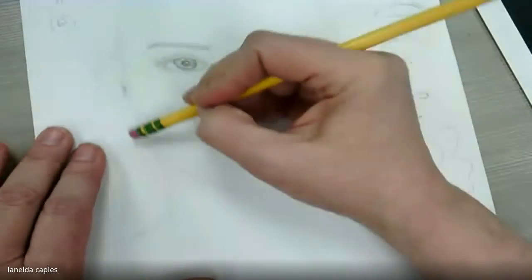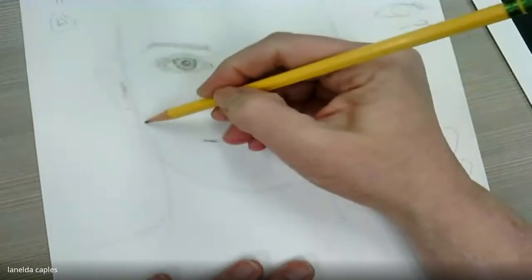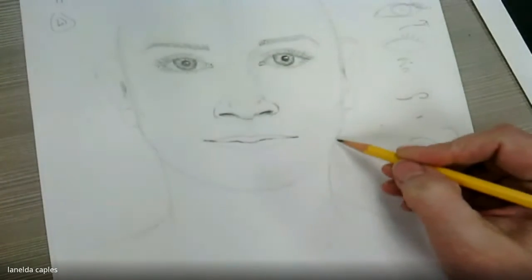Okay, I think I still have a little bit too much of a corner on her jaw there. There we go. That looks better.